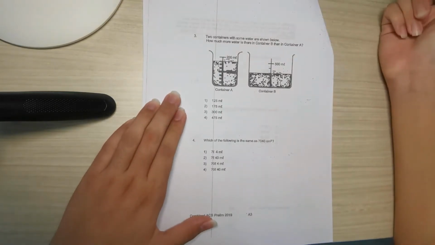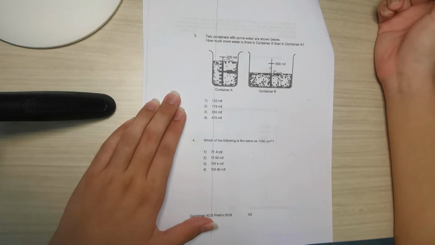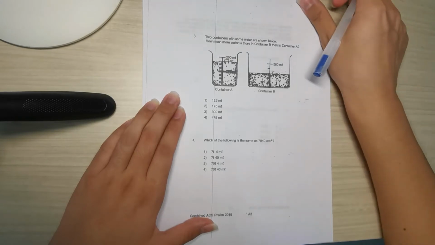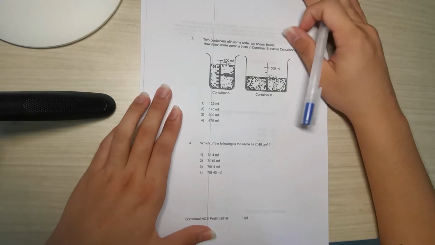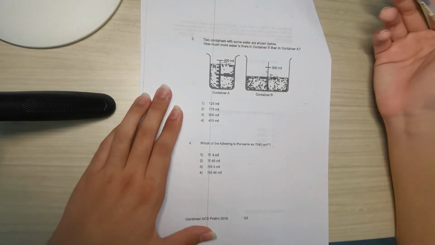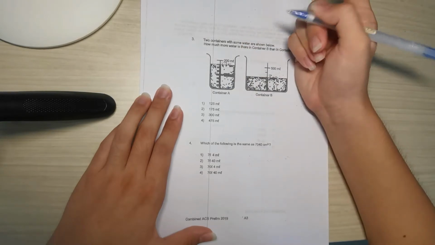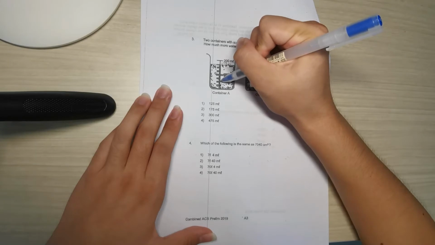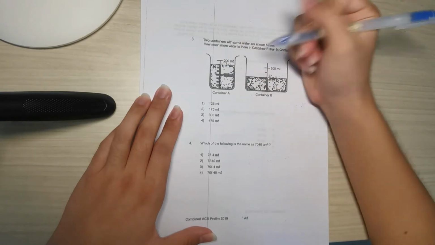Question 3. There are 2 containers with some water that are shown below. How much more water is there in container B than in container A? So, okay, the printing isn't that good, so I'll try my best. So if you see properly at container A, there's actually 1, 2, 3, 4 portions to 100 ml.